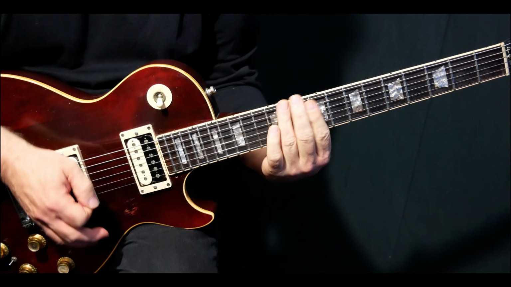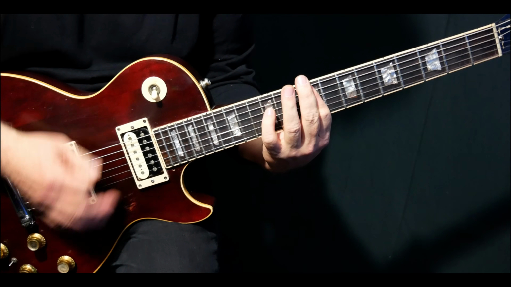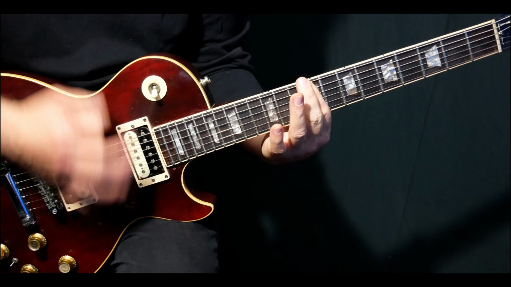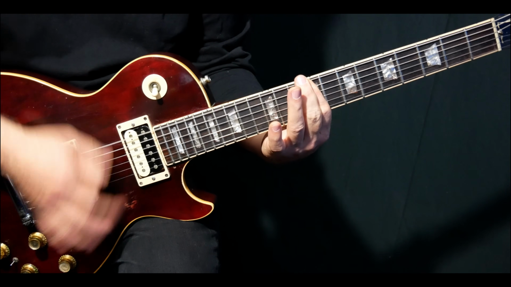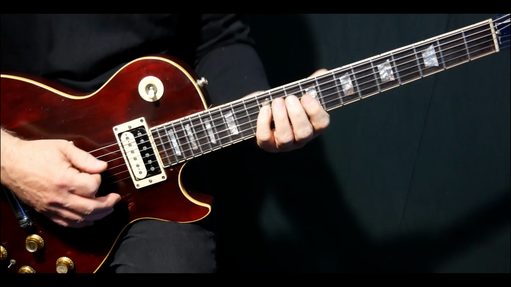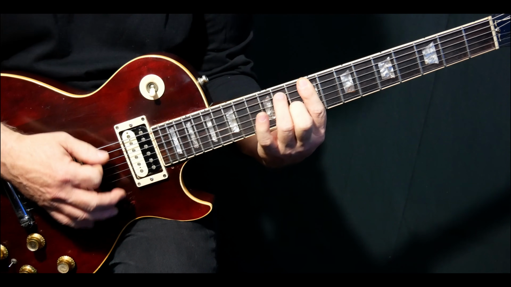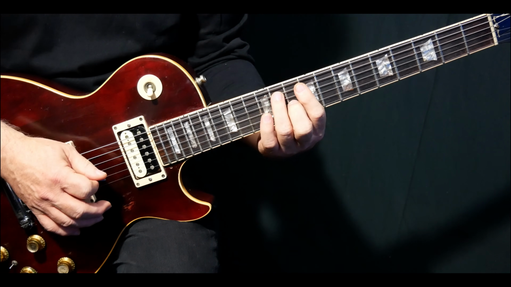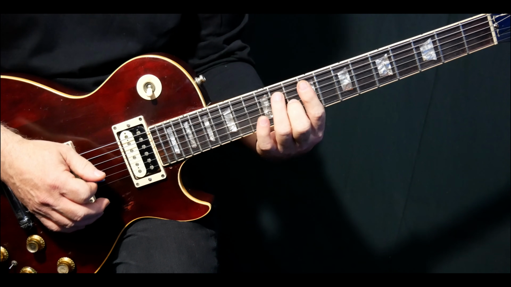So now we're just going to go. So bum, bum, bum, bum, down, down, down, up, down. I'm going to put a little finger on the 12th of the D. And then we're going to do the suspension, which is the A string on the 11 and the G string on the 10.